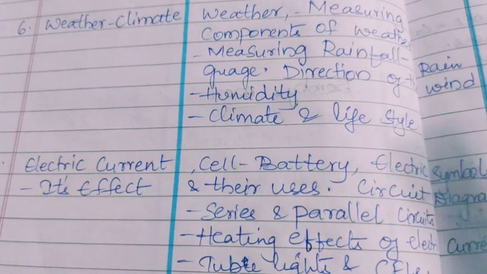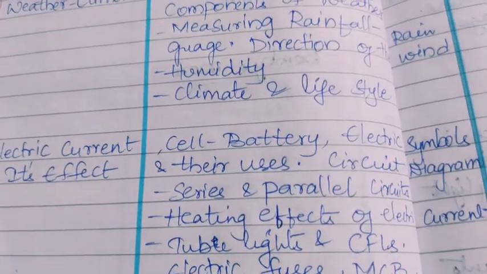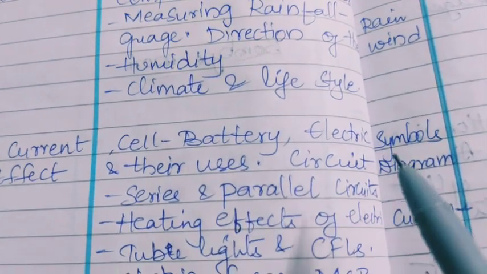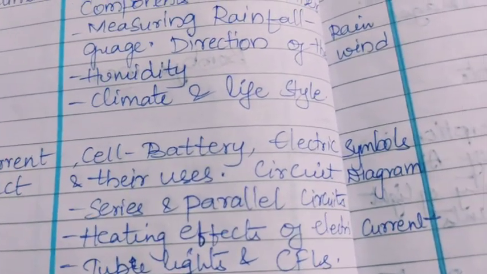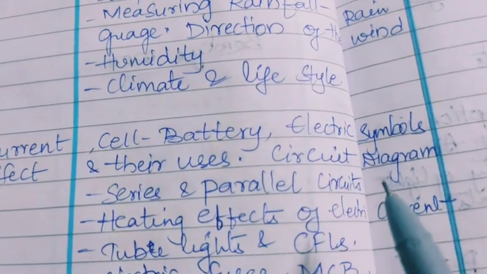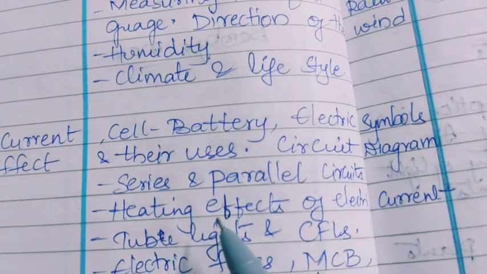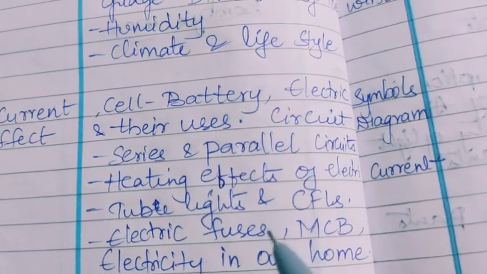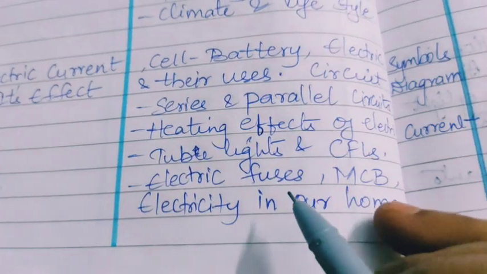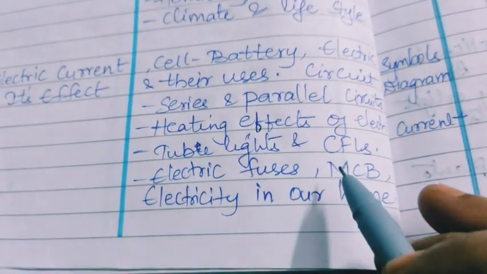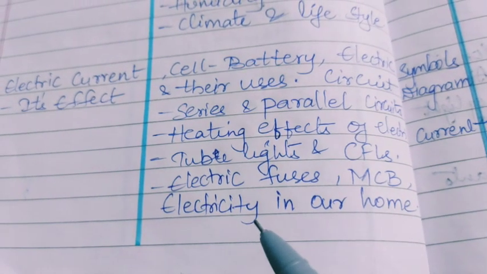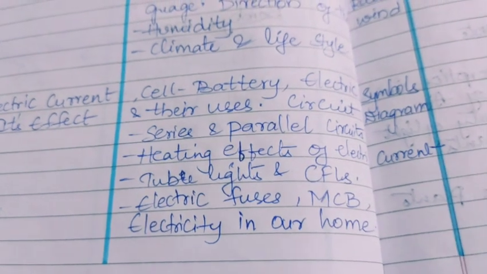In the seventh lesson, electric current and its effects, you are going to learn the diagram, cell and its parts, also battery and electric symbols, different electric symbols like switch, series and parallel connections and their uses. Circuit diagram you also learn. Heating effects of electric current, tube lights and CFLs, what are the differences? Electric fuses, a safety device. Miniature circuit breaker, and how we calculate the electricity bill in our home.